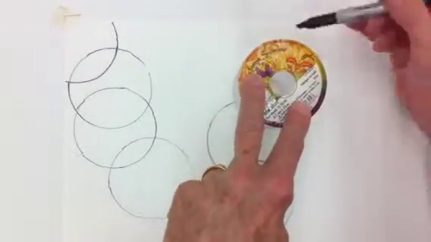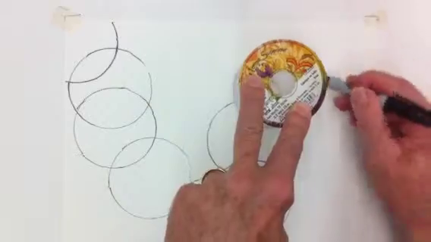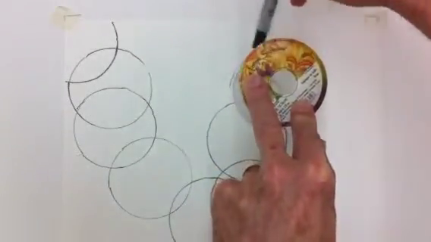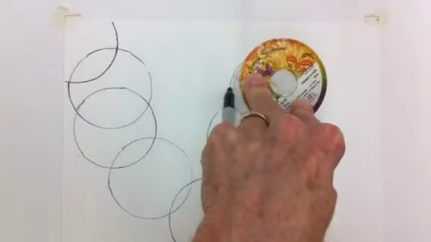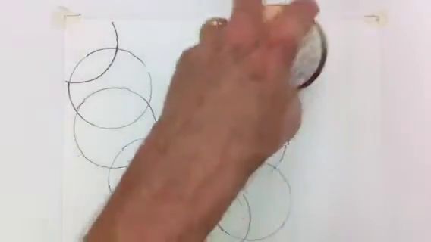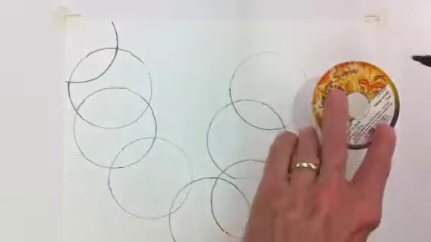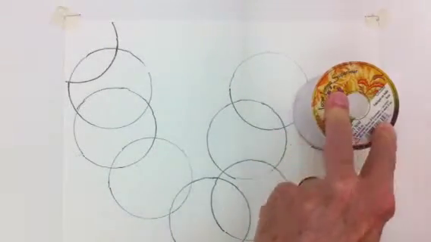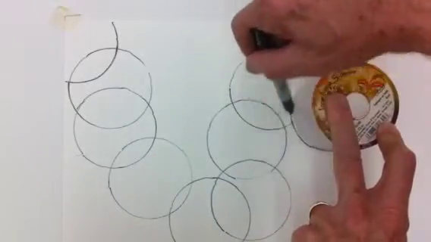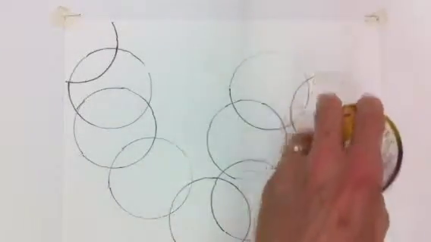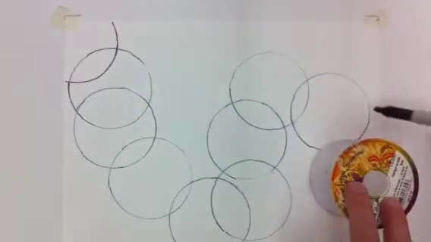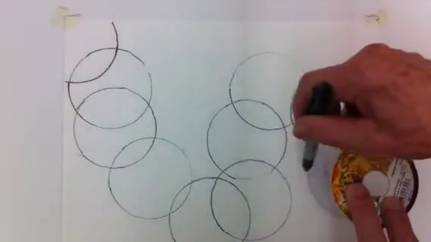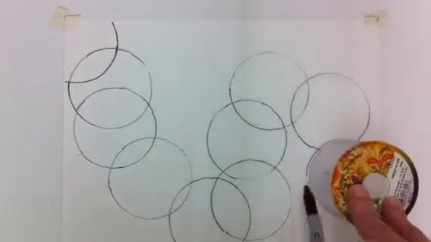One of the things that happens by repeating is that you create a whole series of other shapes by overlapping, and these shapes then are repeated as well and can form a whole new series.